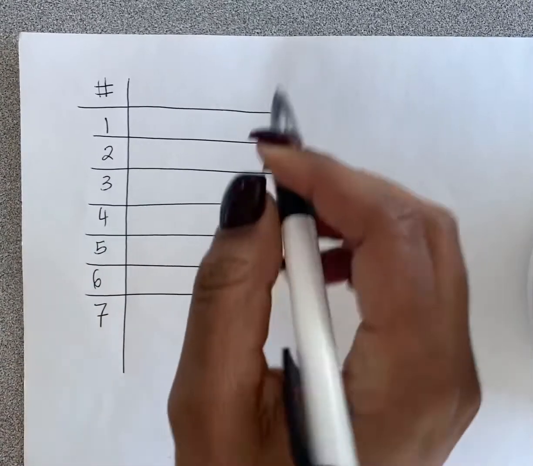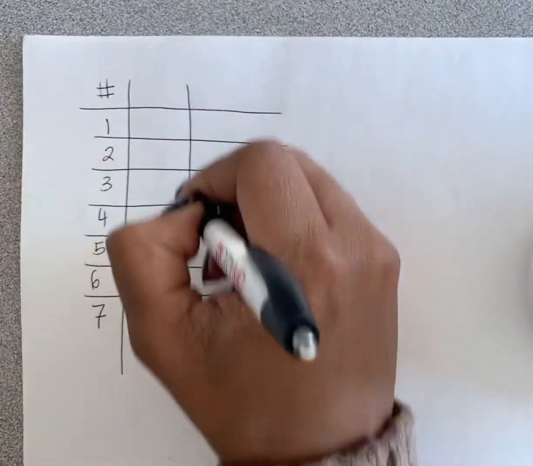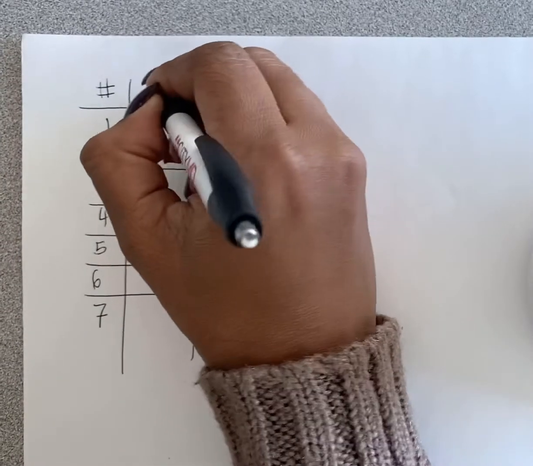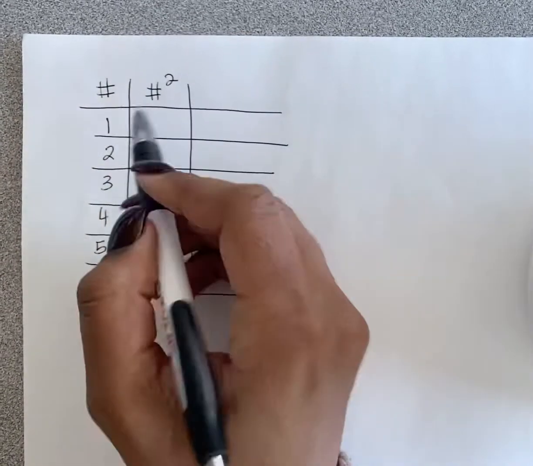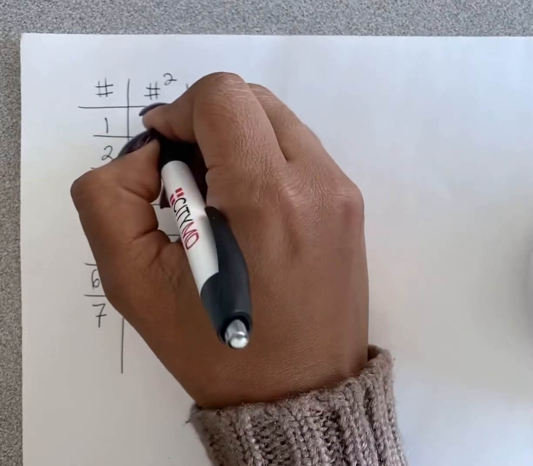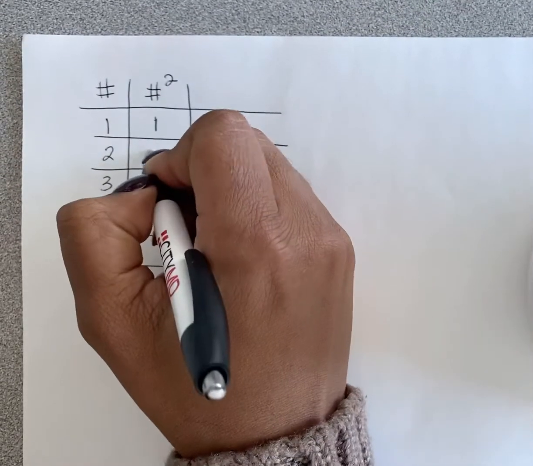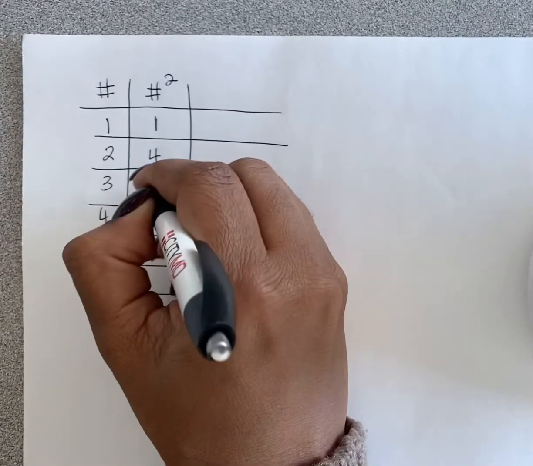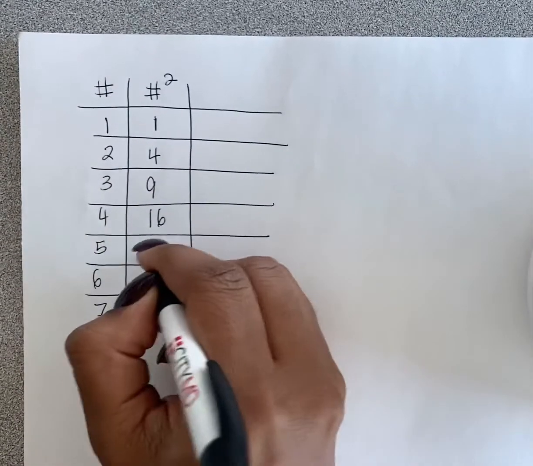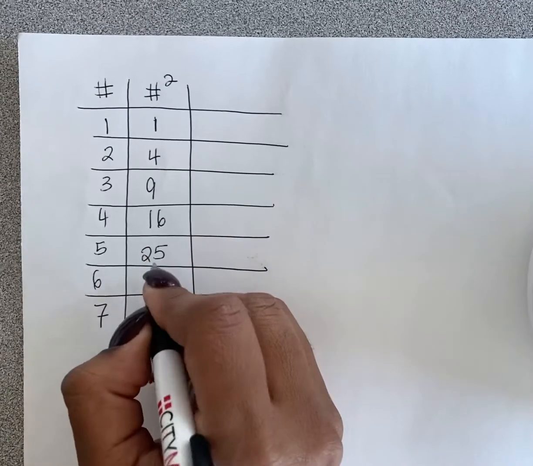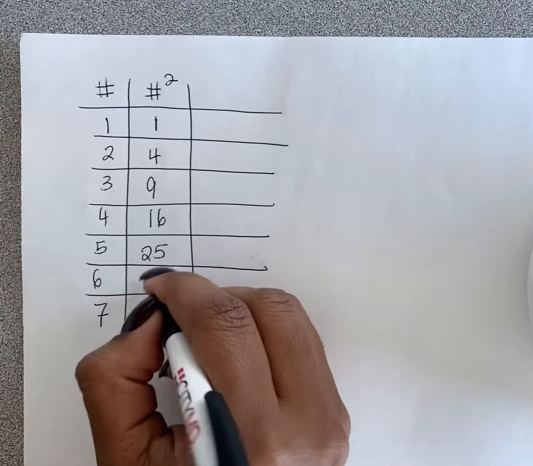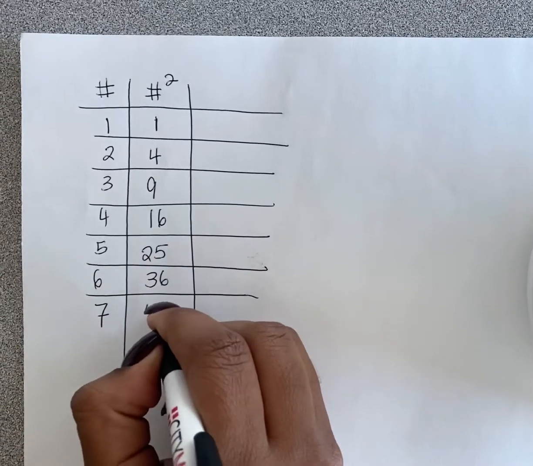Okay. And so if my number was 1, what would my number squared be? So what is 1 squared? Well, 1 squared is 1. 2 squared is 4. 3 squared is 9. 4 squared is 16. 5 squared is 25. 6 squared is 36. And 7 squared is 49.